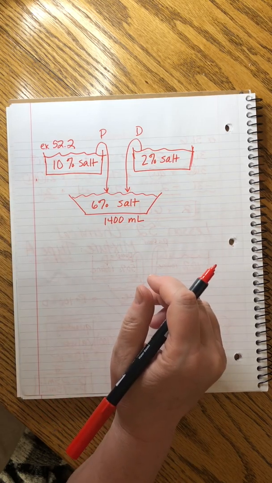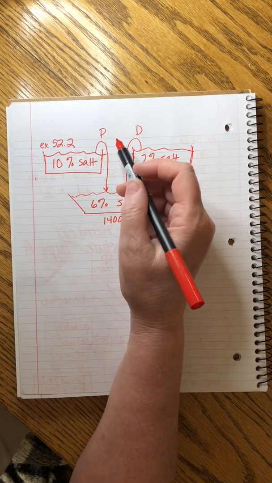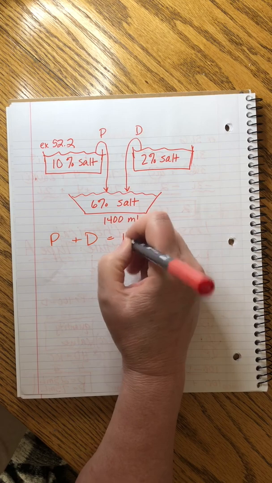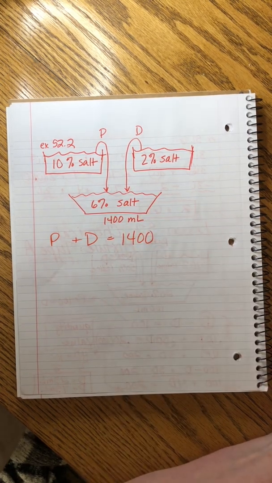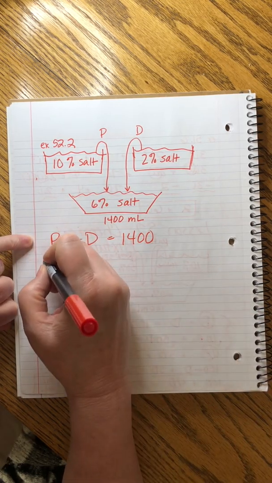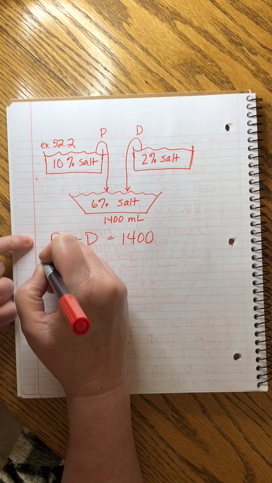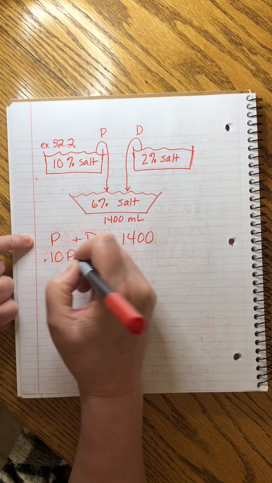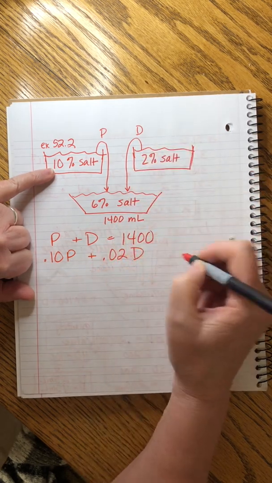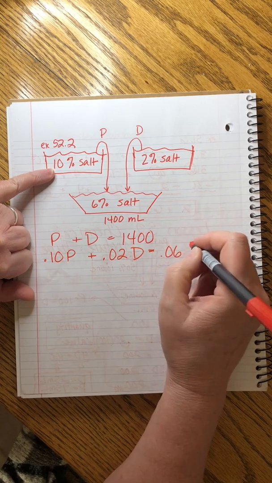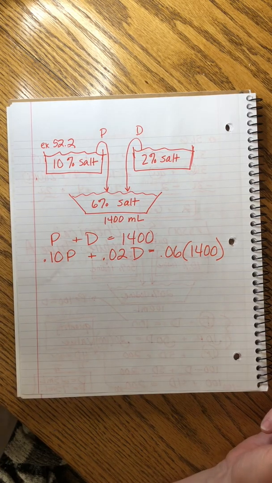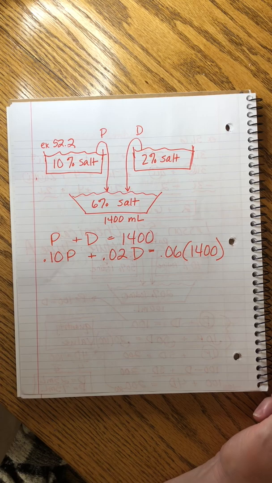All right, so we set up the two equations. The first one is the quantity equation. That one's always super straightforward. Pouring plus dumping equals 1,400. That's the quantity. And now we multiply by the percents, just like we did for money. It will be 0.10 times the amount poured plus 0.02 times the amount dumped equals 0.06 times the total. Okay? Being very careful to convert these to decimals accurately.